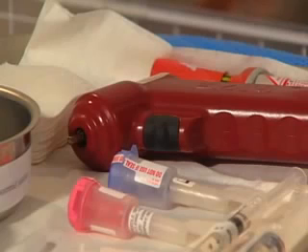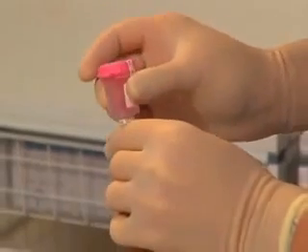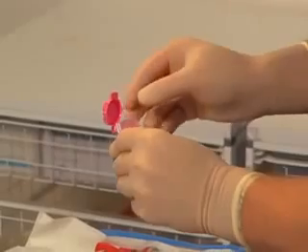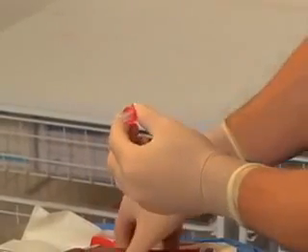Select the appropriate needle size based on the patient's weight. The pediatric needle is designed for use in children weighing less than 40 kilograms, unless large amounts of overlying soft tissue predict the need for a longer needle. Remove the needle from its protective container.